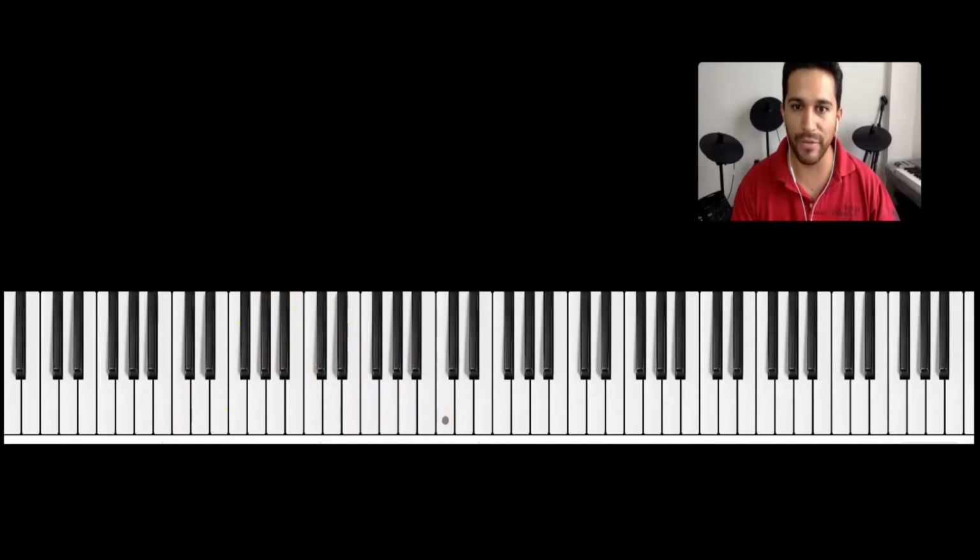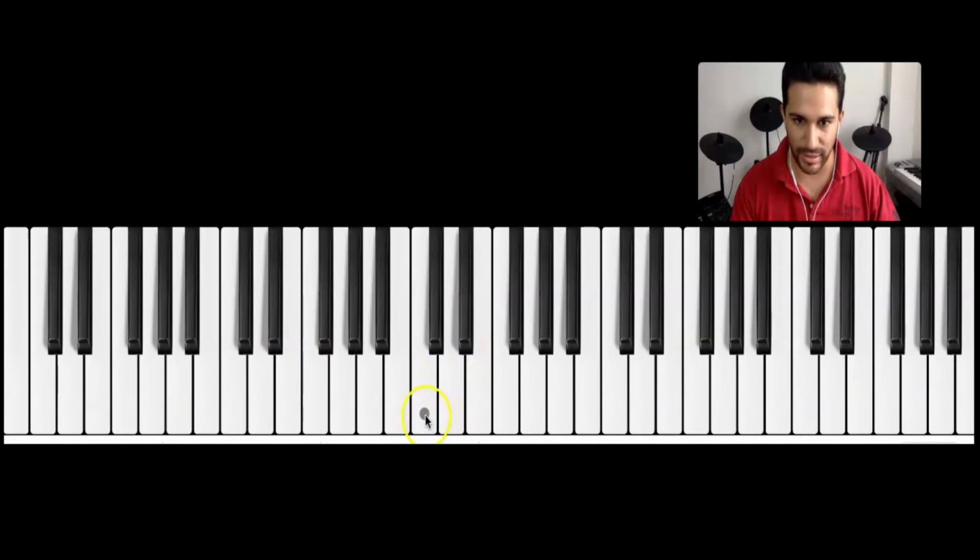You have to know that always in the piano you have two black keys in the middle of three white keys, and here you have three black keys in the middle of four white keys.